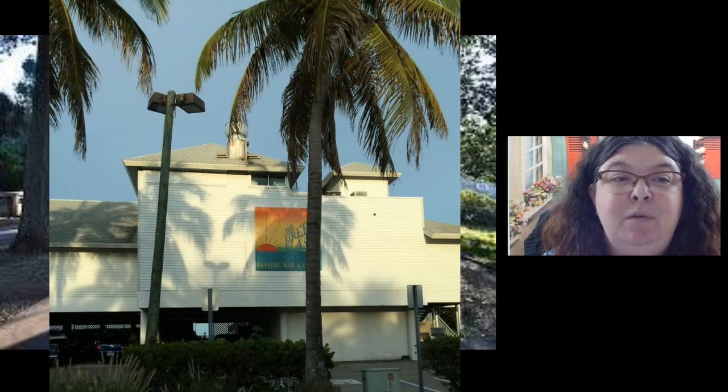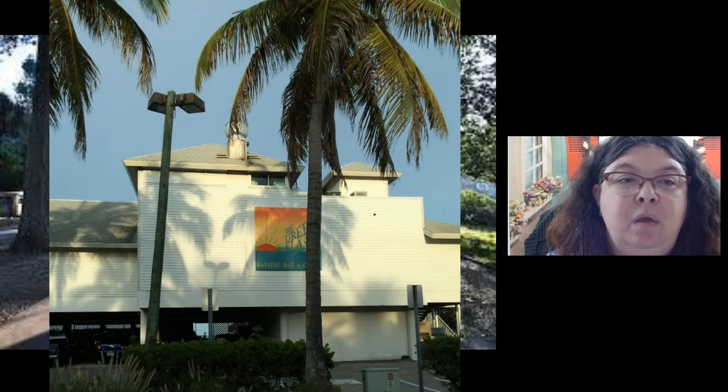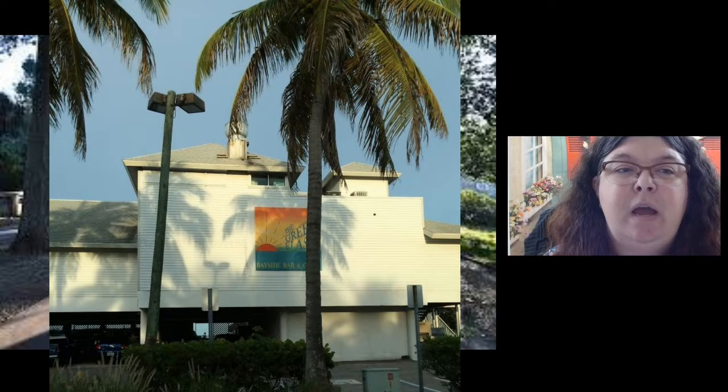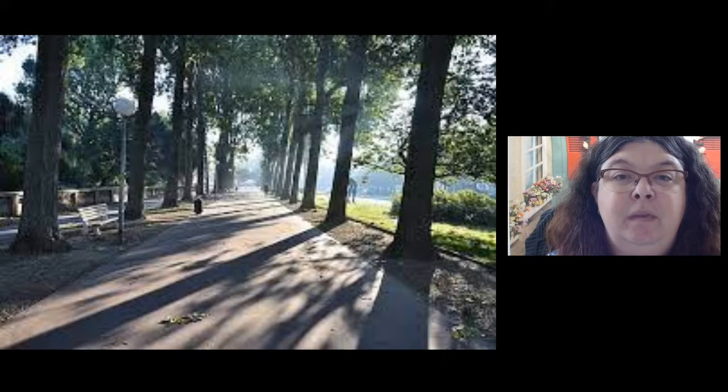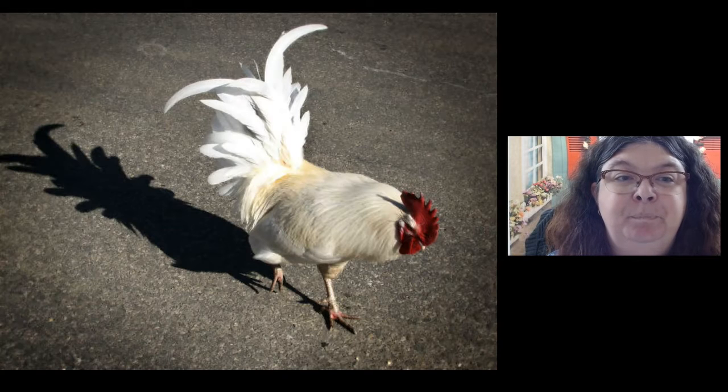This one, I'm going to give you a hint. Between the 2 trees and the light post, you're looking right in the middle. You'll see a shadow of something. Okay. Number 4 is a chicken. Tell me what its shadow looks like.